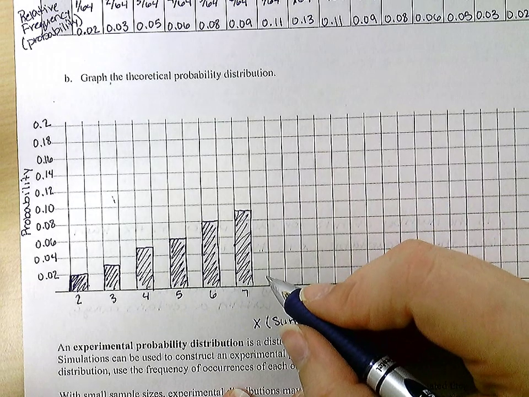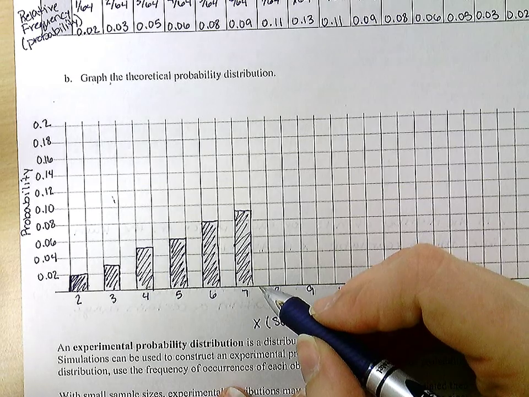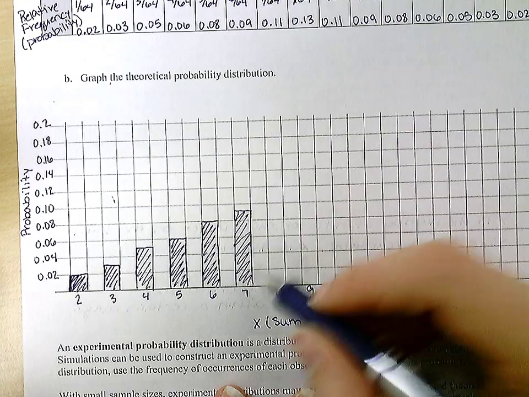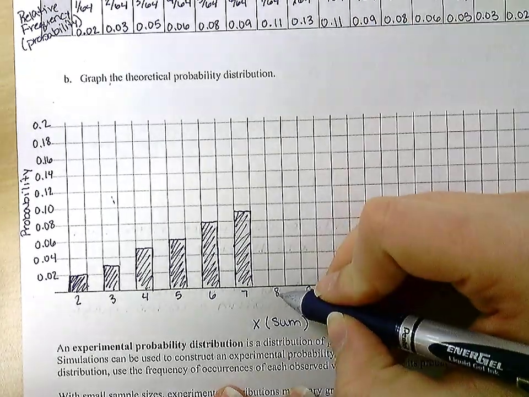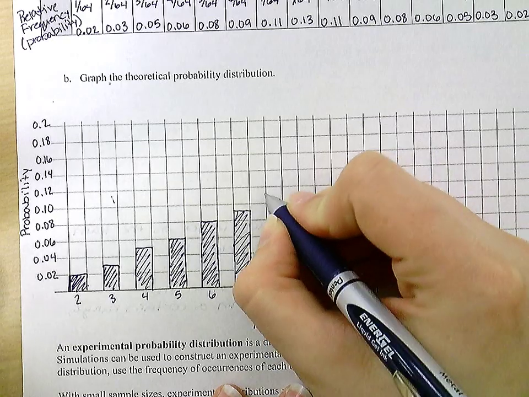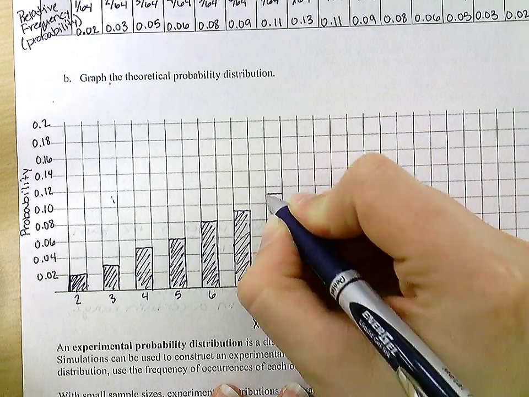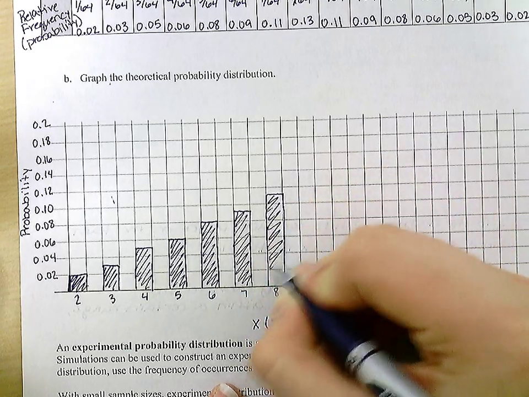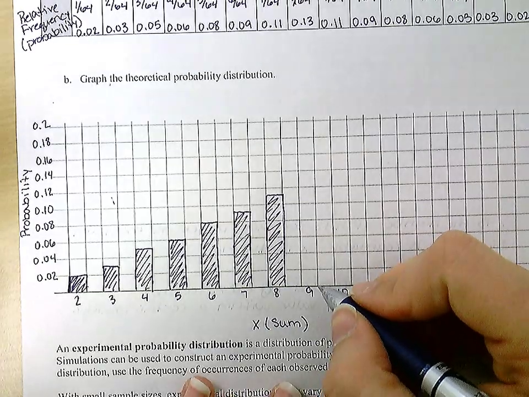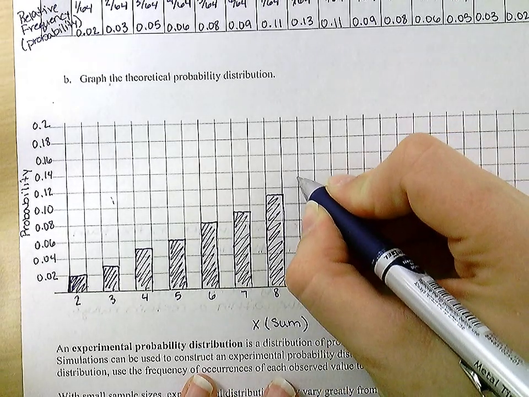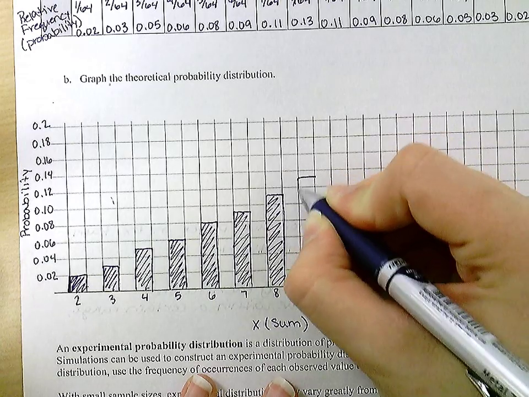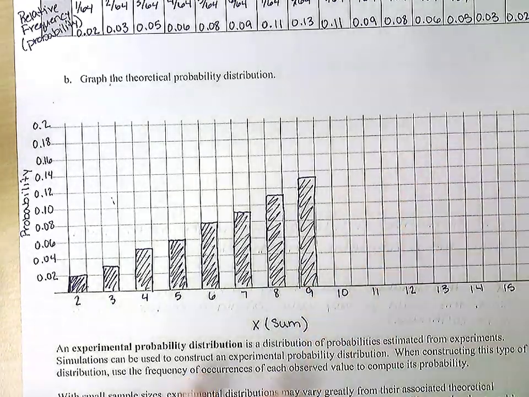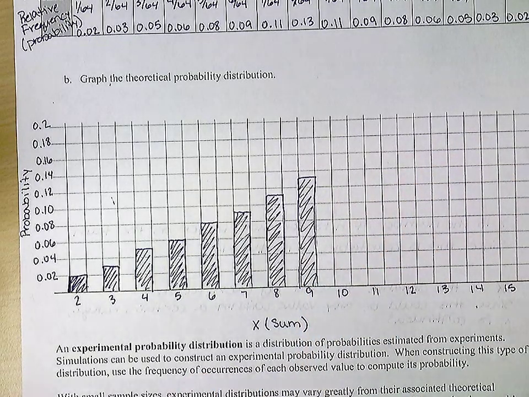Oh, did I skip one here? You have all your numbers. Oh, I was looking at these ones, yeah. 8 is 0.11. 9 is 0.13. Okay, and then 10 is where it starts going back down.